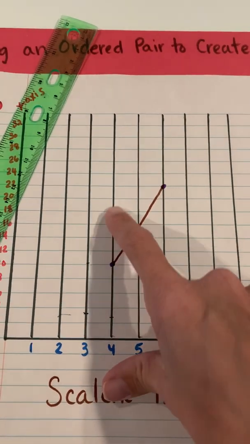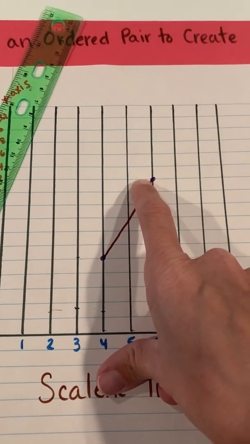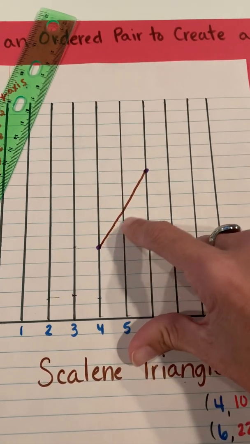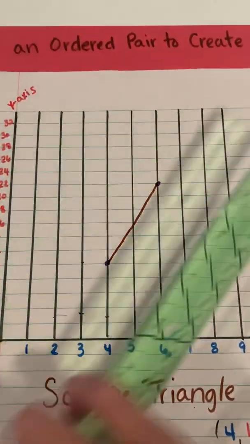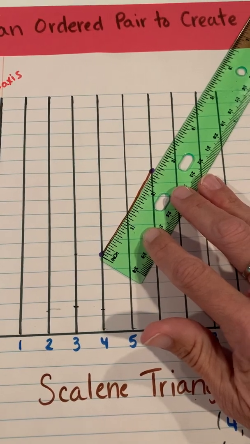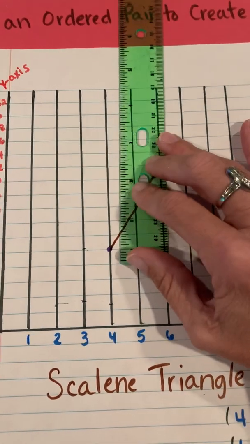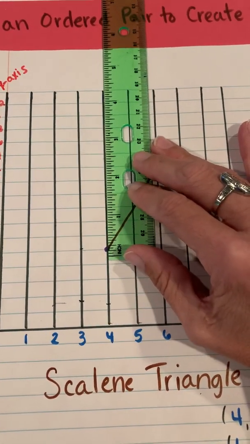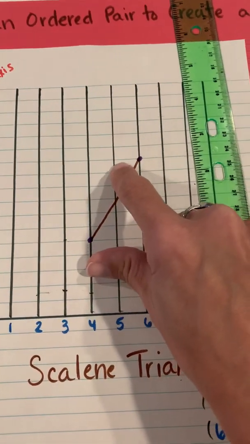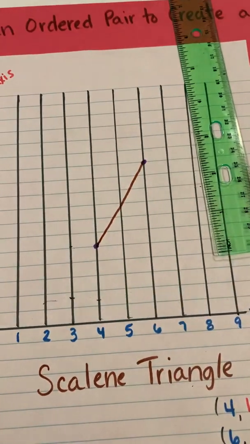If I put it here, then I could see that this is 2 units, and this would be 1, 2, 3, 4, 5, 6 units. I'm going to take this ruler and make sure that if I put it right there, that measures about 2.5. If I go this way and put it right there, that should be less than 2.5. So that would be a good place to put it. I could also put it here, but knowing that if I put it there, it would definitely show that it's an isosceles triangle. So I think that's what I'm going to do.